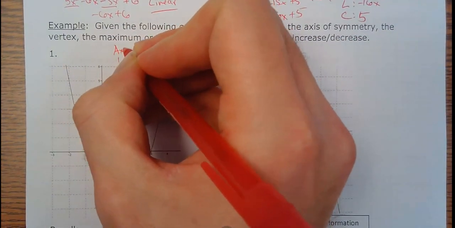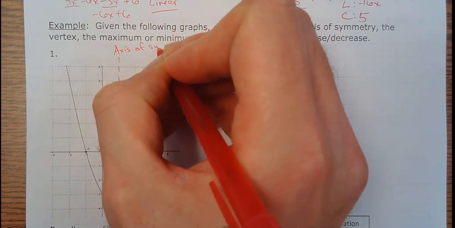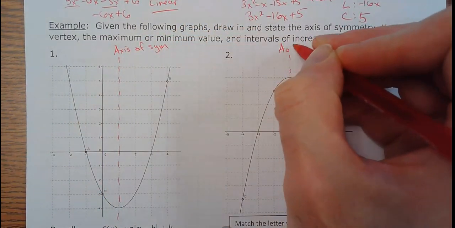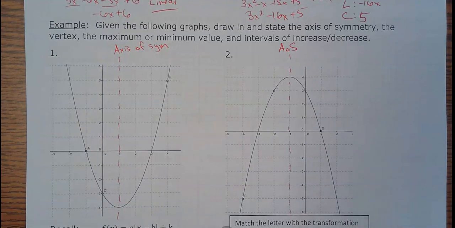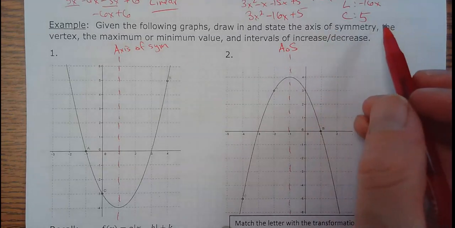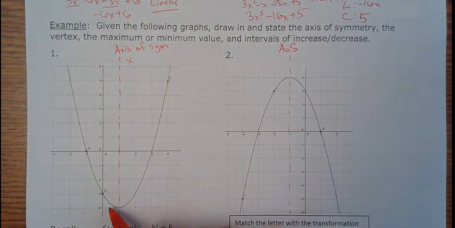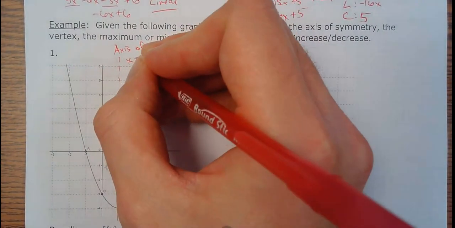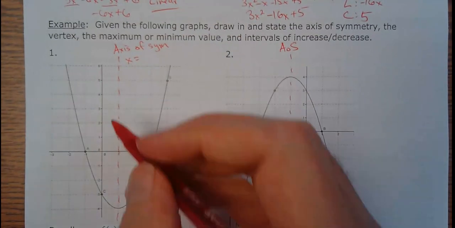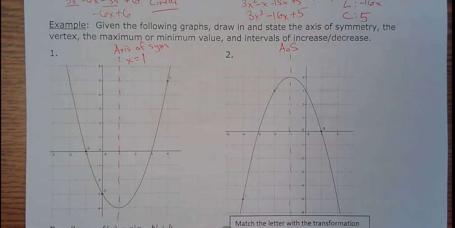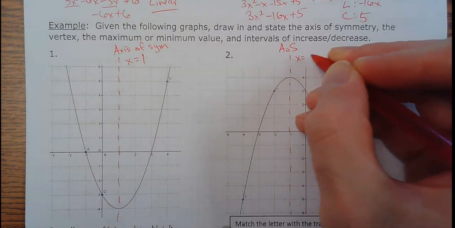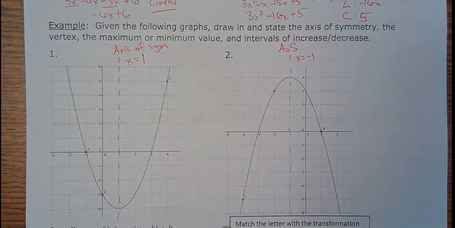So we'll say axis of symmetry. I'm going to say AOS, axis of symmetry. And in this one it'd be x equals, because they're vertical lines, so it's an x equals, and this would be 1. So if I said, what's the axis of symmetry? You say x equals 1, that line. If you graph x equals 1, that's the axis of symmetry. Over here, it'd be x equals negative 1.